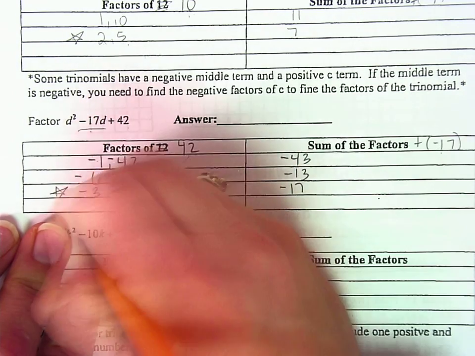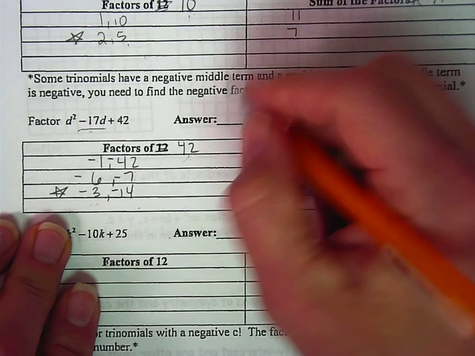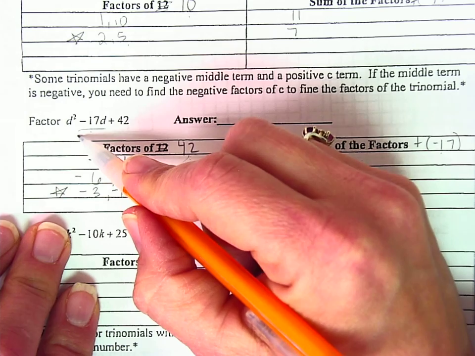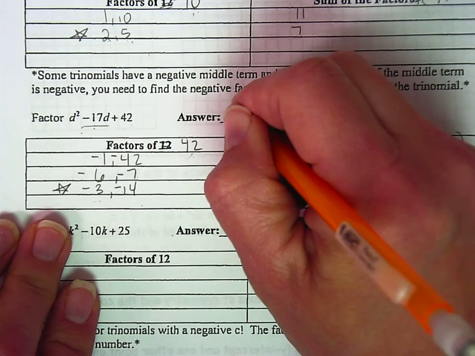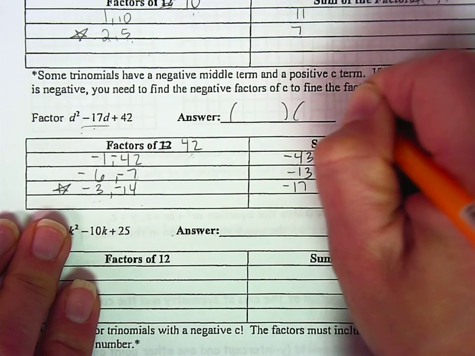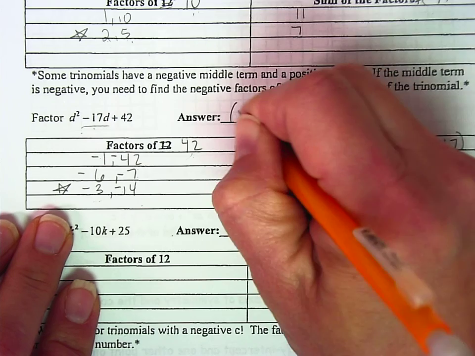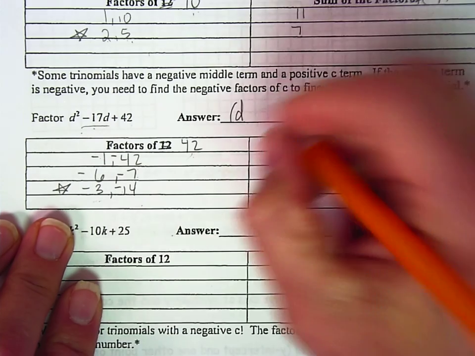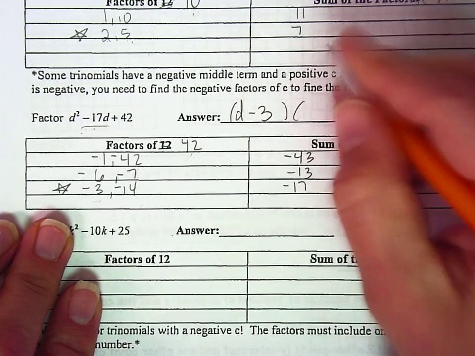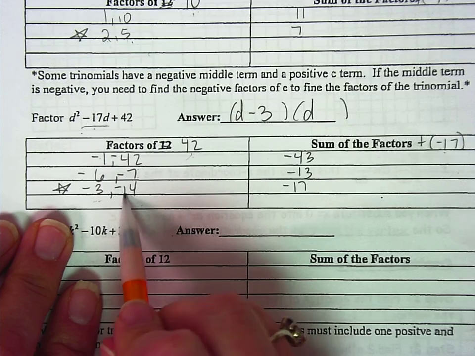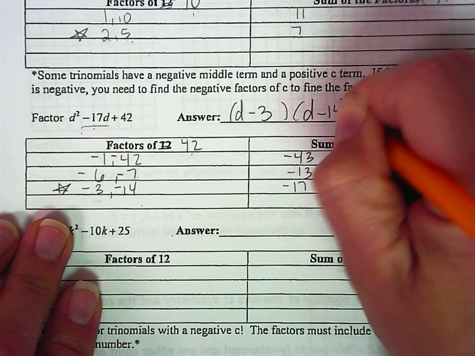Yay, found it. Okay, so the variable they chose on this one is d. So we plug d into my binomials. We're going to have d, and this one says negative 3, so it's minus 3. And this one says negative 14, so it's minus 14.